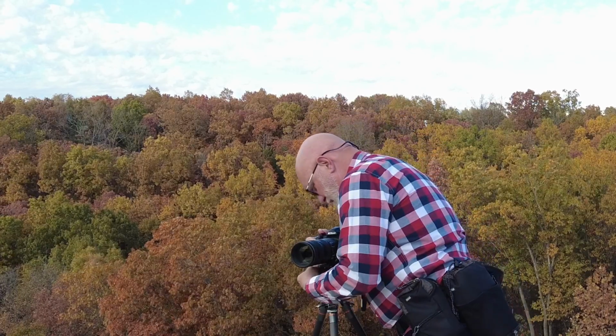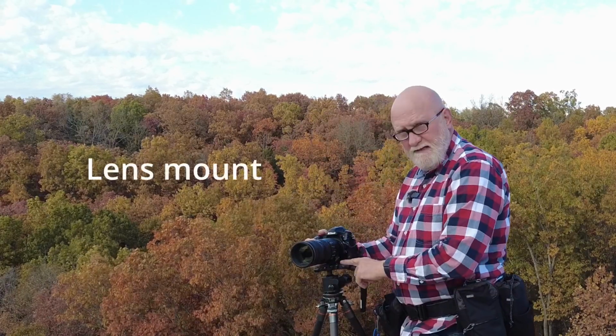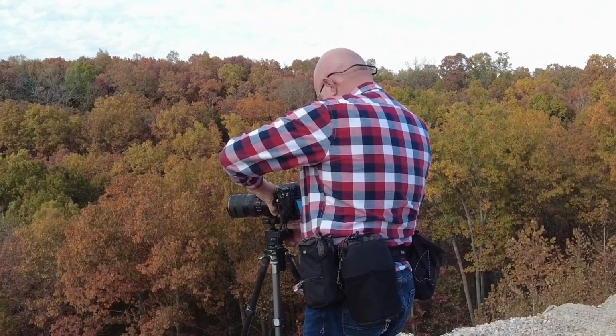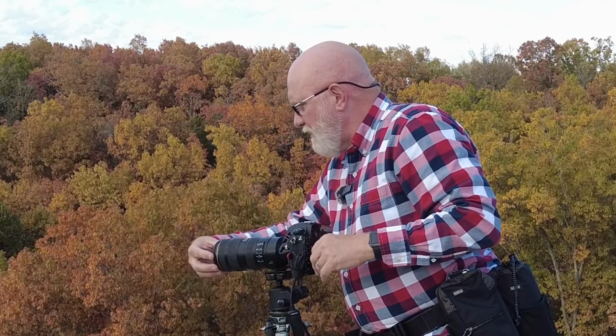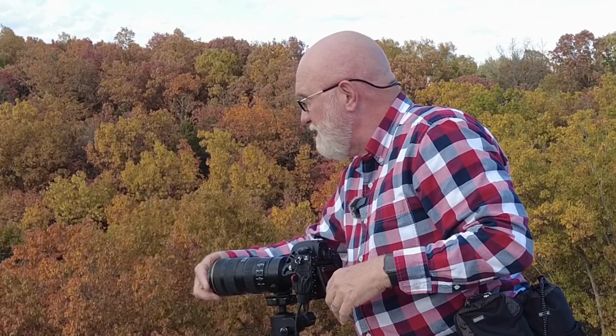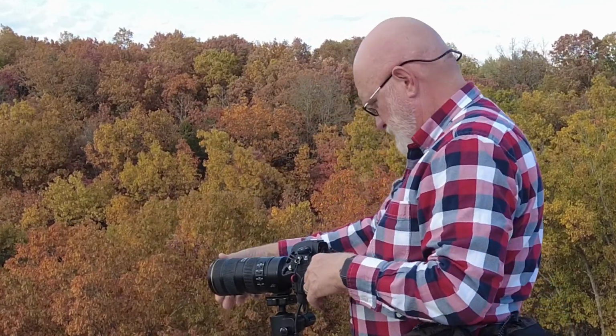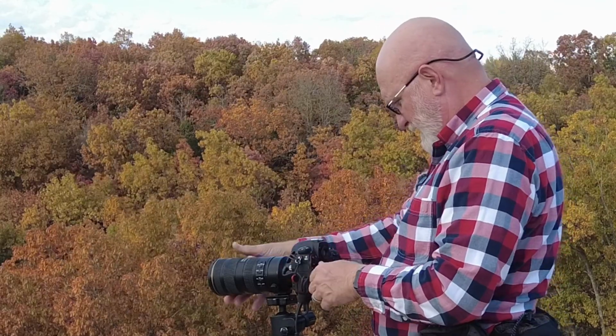It's more balanced when I put it on the camera tripod mount. And now I'm going to put the polarizer on this. One good thing about my lenses is they all take the same size filter. Oh, I'm getting beautiful sun on the far valley over there.